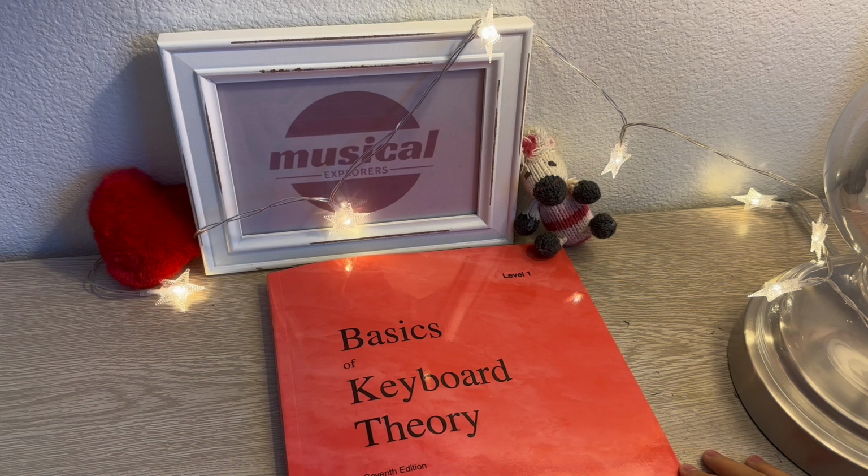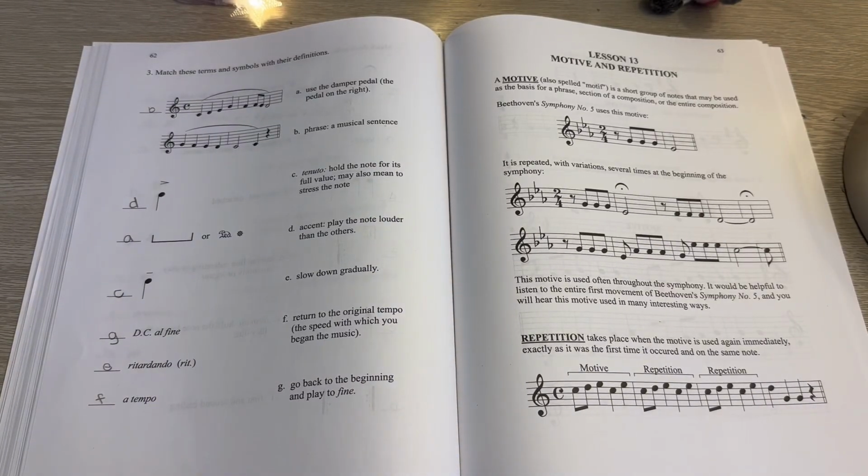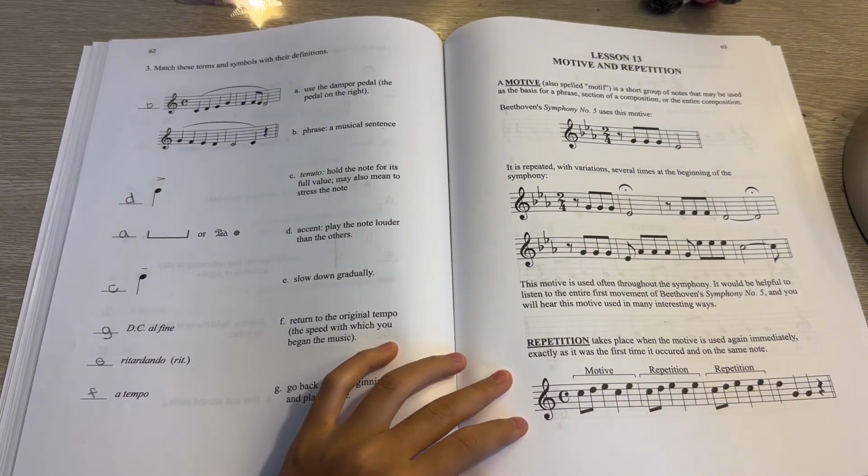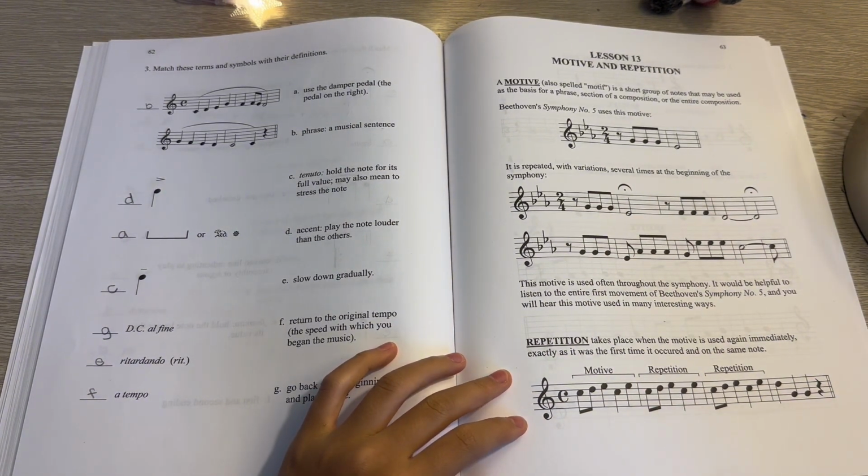Today we're going to be probably finishing our level 1 theory book. So let's hop straight into the video. Alright, let's get started. We will be doing lesson 13 on motives and repetition.